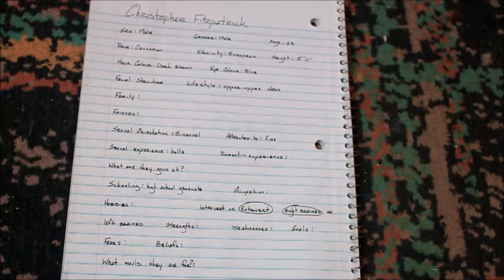Are they an introvert? Are they an extrovert? Right brain, left brain? What are their strengths, weaknesses? What are their goals? What are their fears? What are their beliefs? The kind of thing that you really gotta delve deep into. Again, you might not address all of these in your actual novel, but it's really good to know this, because the better you know your character, the better you can write your character when the time comes.